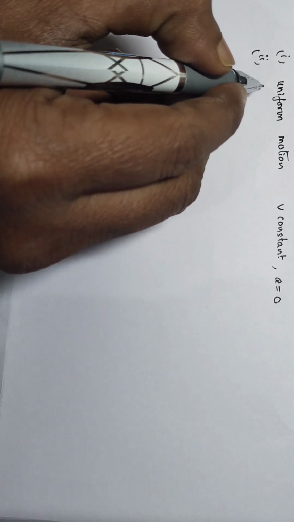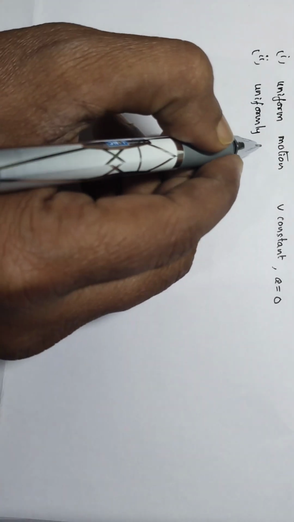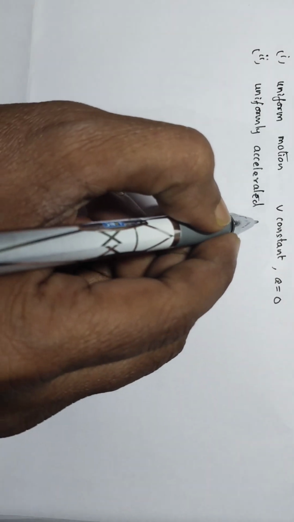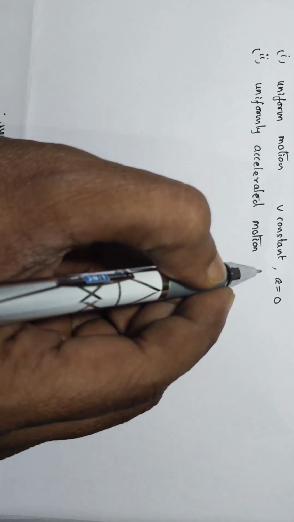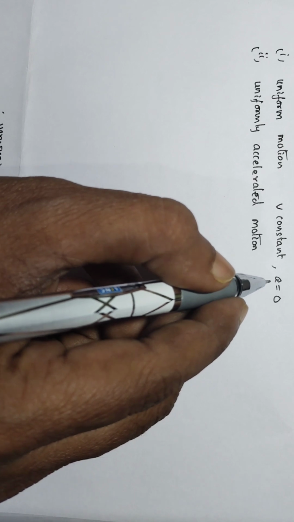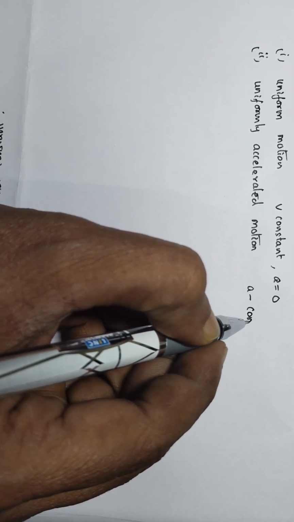The second is uniformly accelerated motion. In uniformly accelerated motion, the velocity is changed. That means the velocity varies. So there is an acceleration, but the acceleration a is constant.